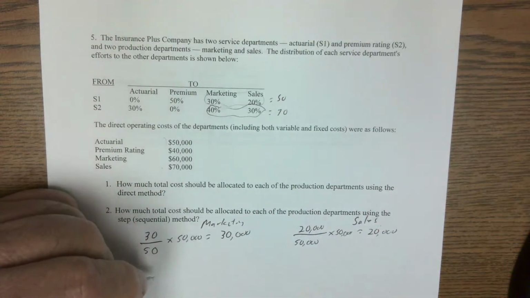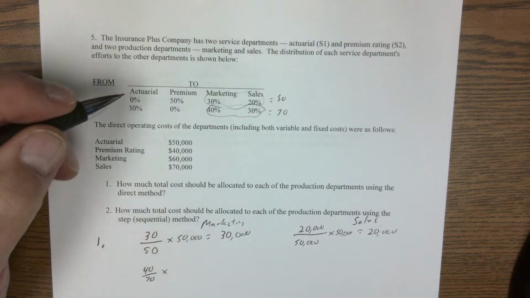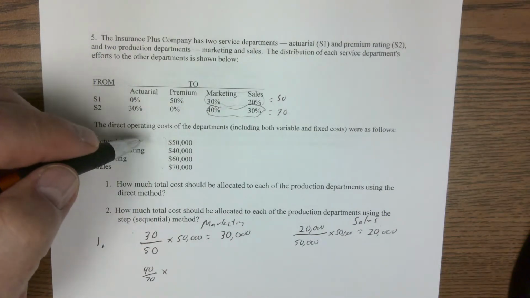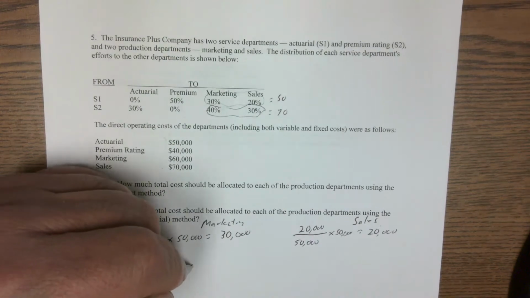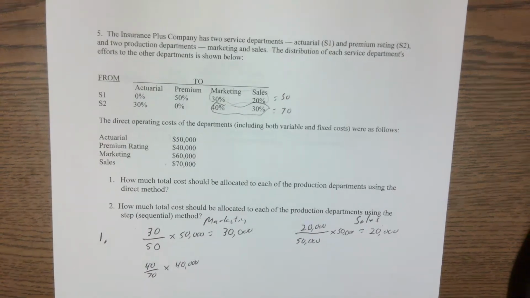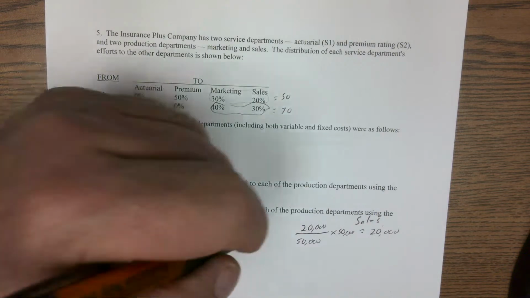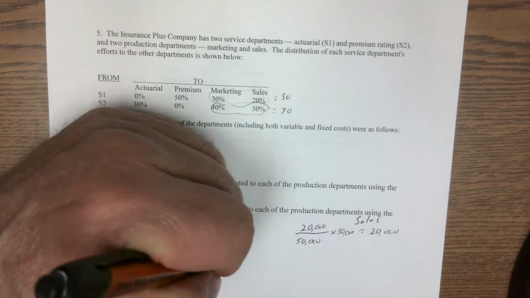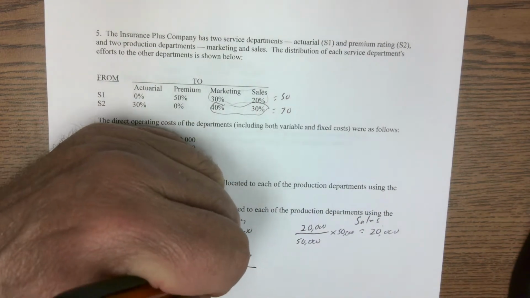Okay, here we've got 40 divided by 70 times premium rating, which is $40,000, is 22,857.